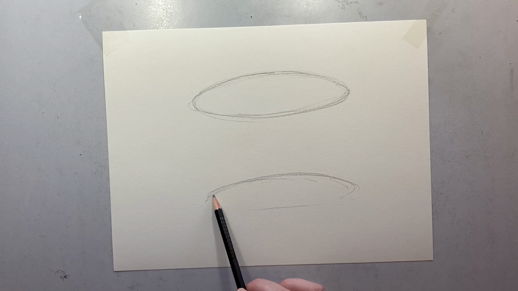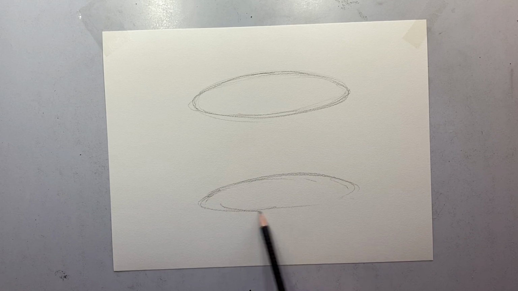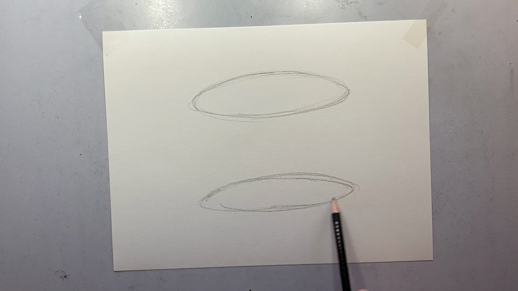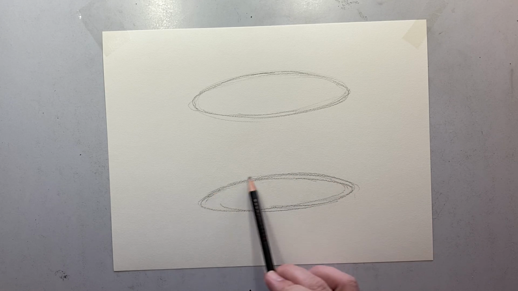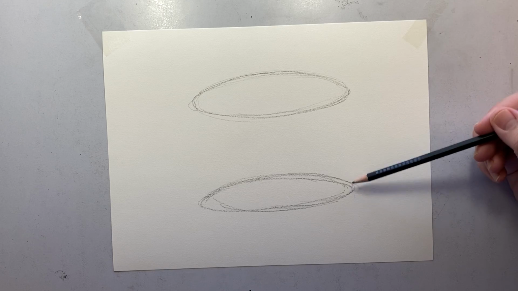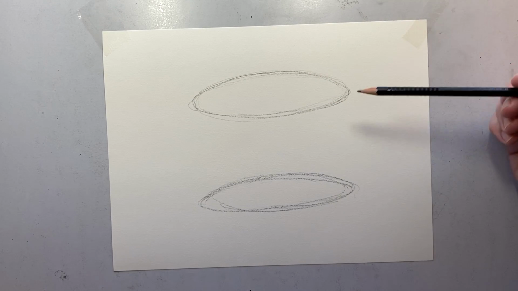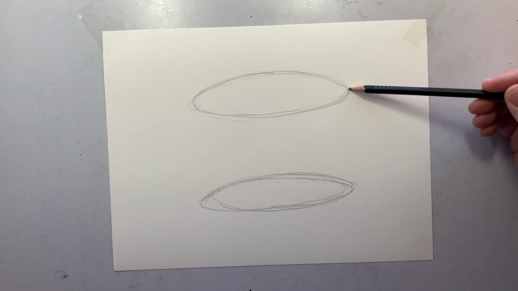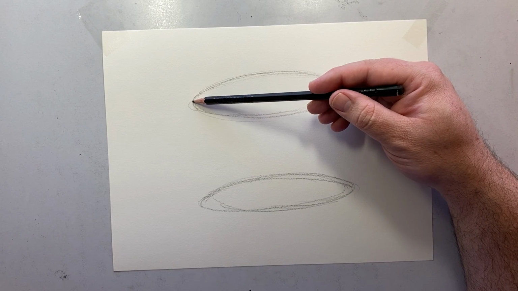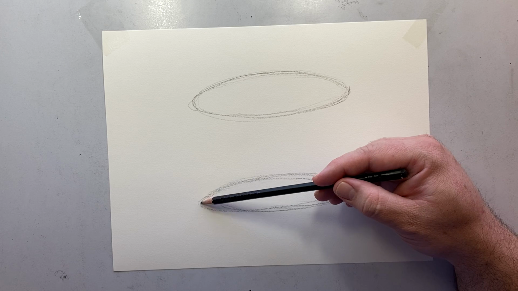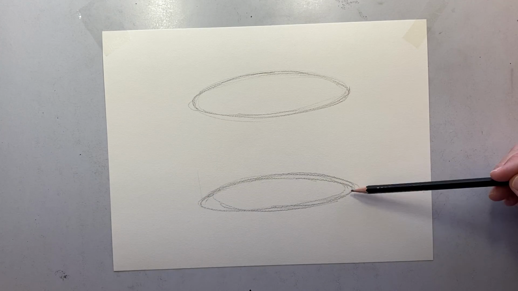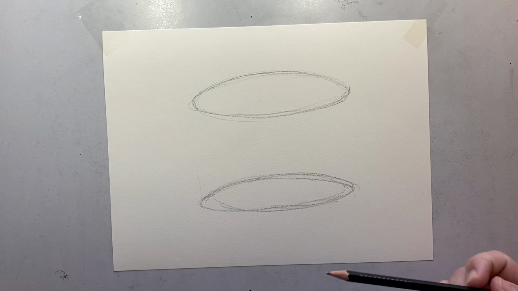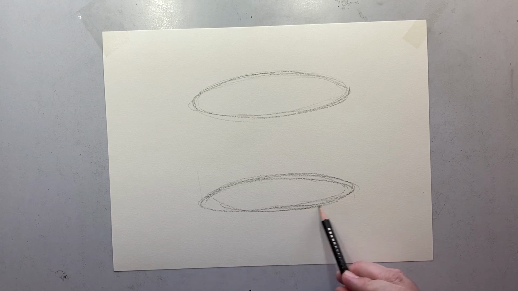So again, it doesn't have to be perfect. We just want it to be very similar in size to the top. Okay, so the biggest part is making sure that the edge of this oval and the edge of this oval are very, very close.